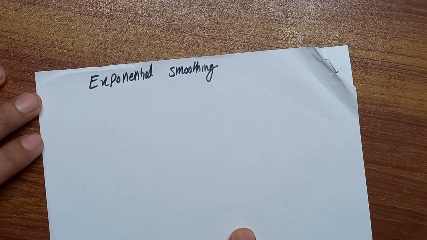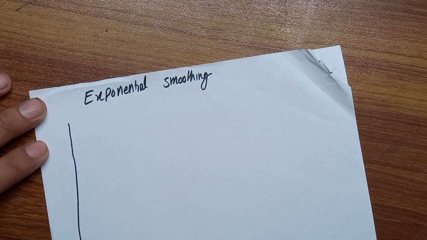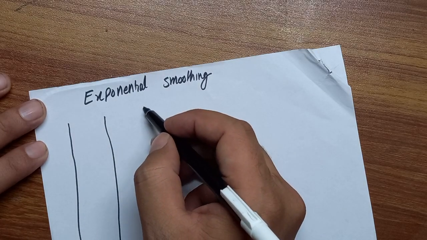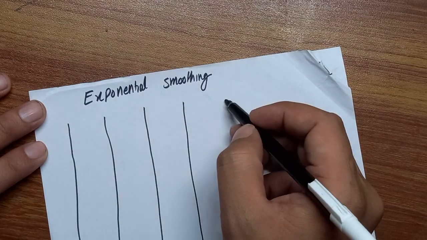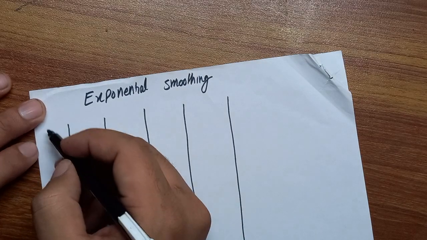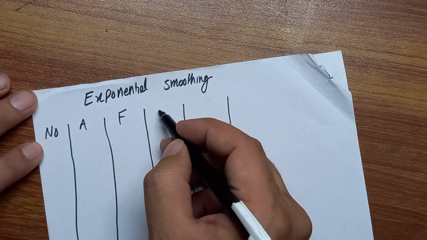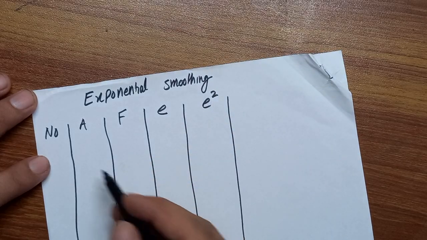Bismillahirrahmanirrahim. Here we have exponential smoothing. It is another kind of forecasting method. So here we have a table. We have actual data, we have forecasting, and we have error, and we have error square. So this is number of periods, this is actual data, this is forecasting, this is error, and this is error square, same like moving average.